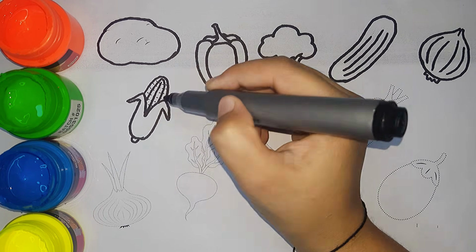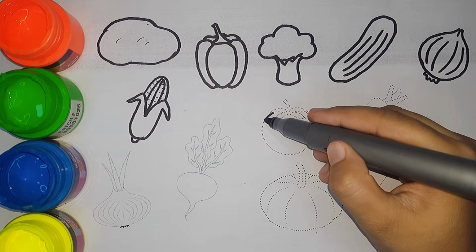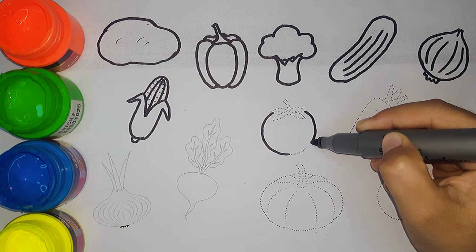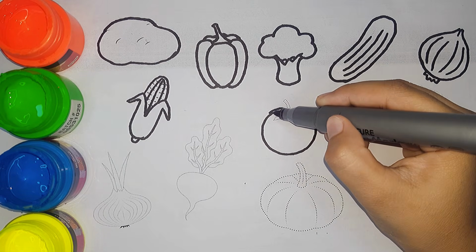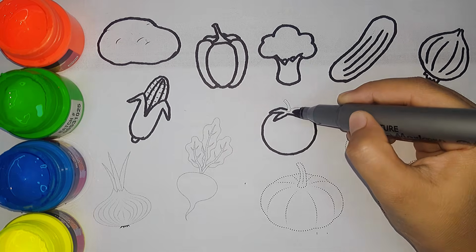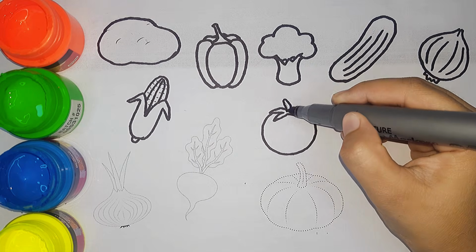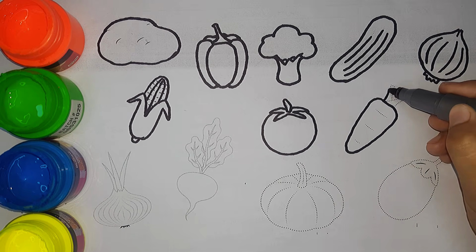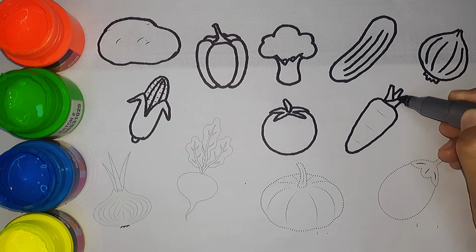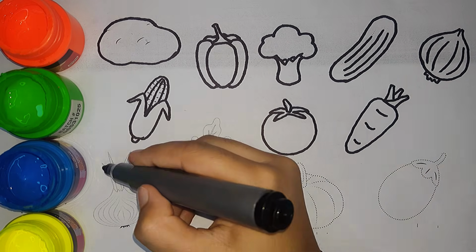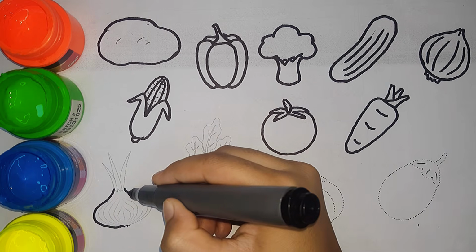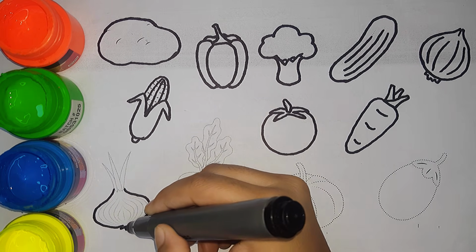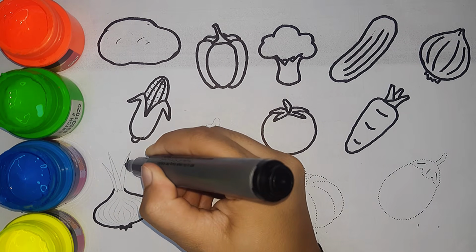Tomato. This is tomato. Carrot. Kids, this is carrot. Garlic. This is garlic.